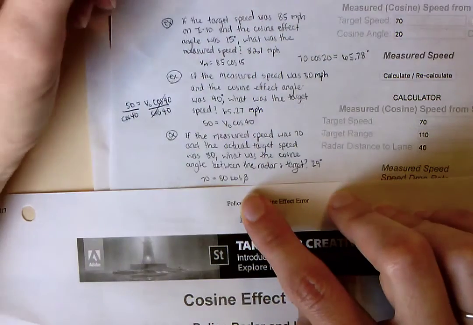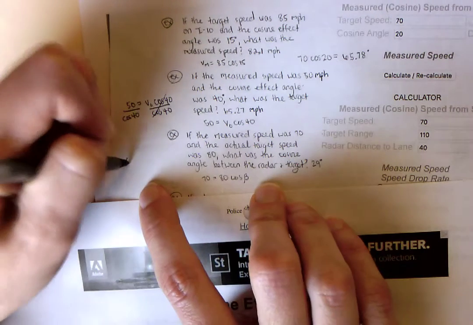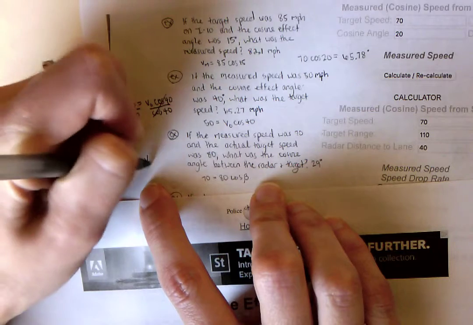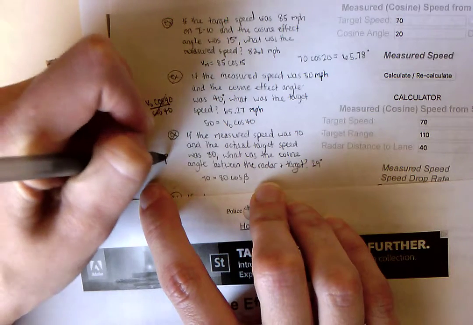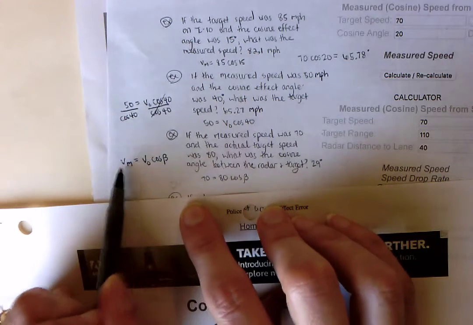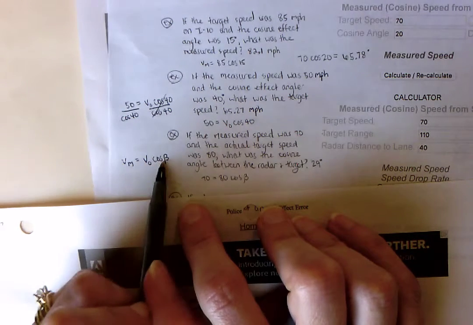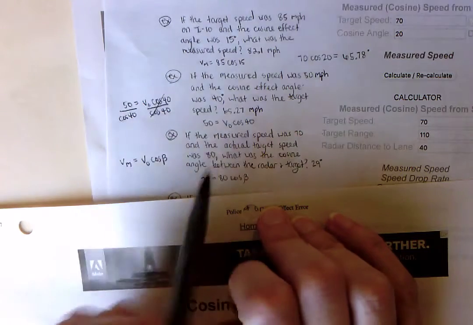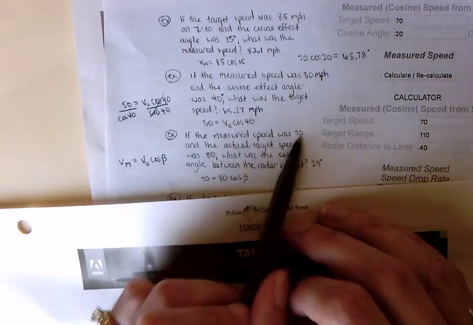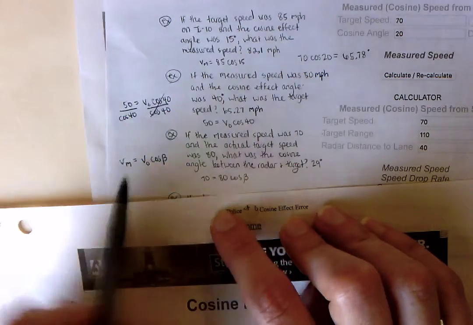So if we look back up at this equation up here, Vm equals V naught cosine beta. This is the measured speed, the actual speed, and then the angle. So again, the measured speed was 70, so that's why it's on the left side, because it goes where Vm goes.